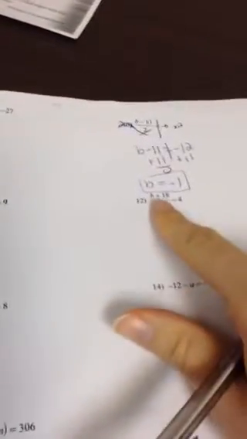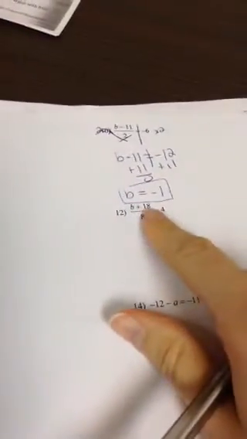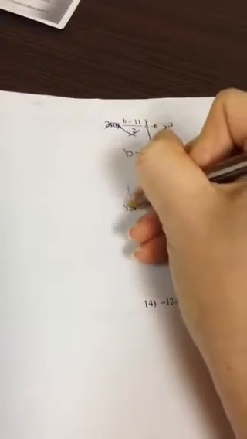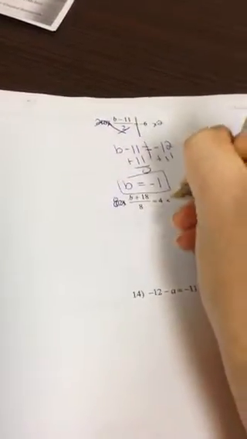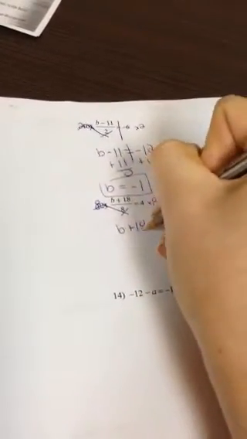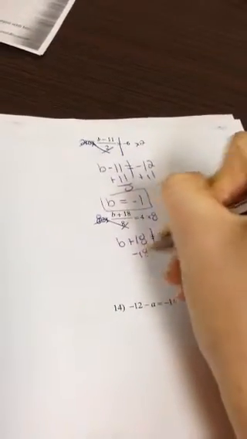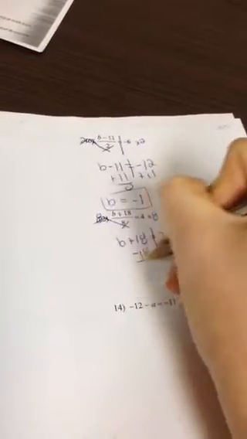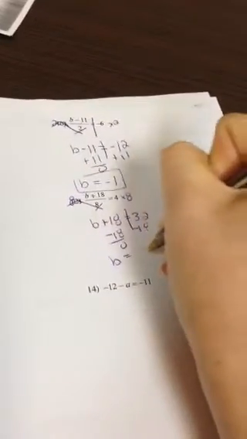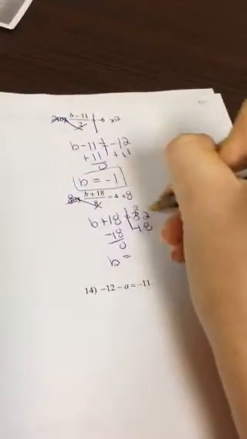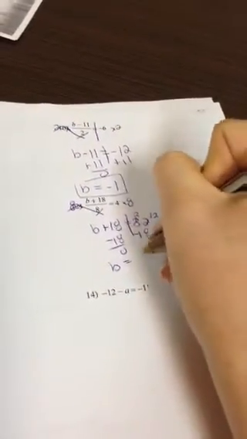Here, number 12 again. Both terms on the left side of the equation are being divided by 8. So I'm going to do the opposite and multiply by 8 on both sides. I'm left with b plus 18 equals 32. I'm going to subtract 18. B equals 14.